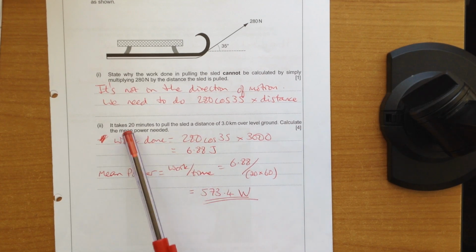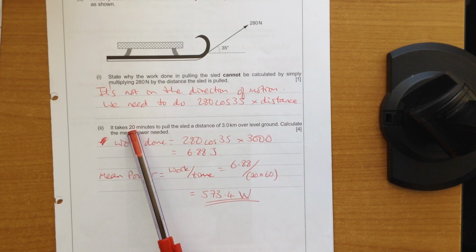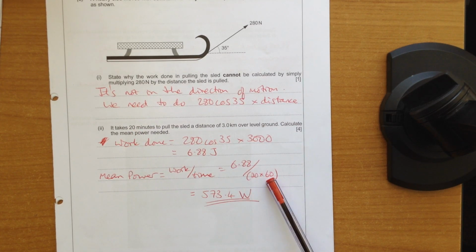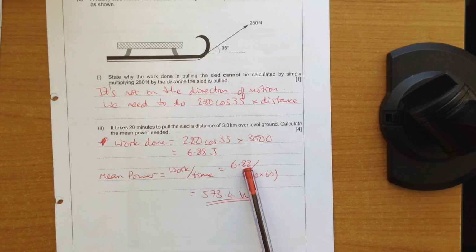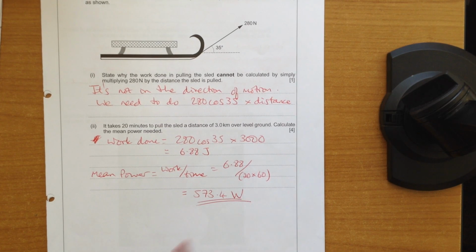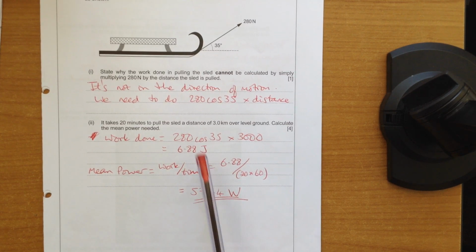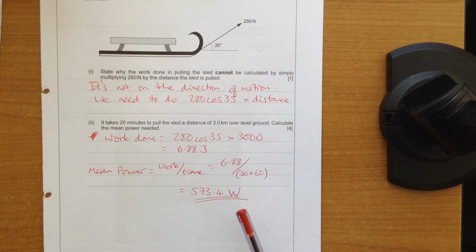The time taken was 20 minutes. Again, get it into seconds, 20 times 60, 1200, and then do work divided by that, 6.88 divided by the amount of time, and you'll get your answer in joules per second, which of course we can then call a watt. So it was 573.4 watts. Easy peasy. Laters.